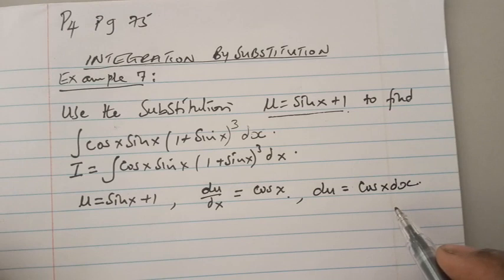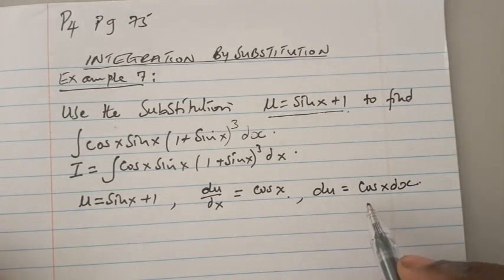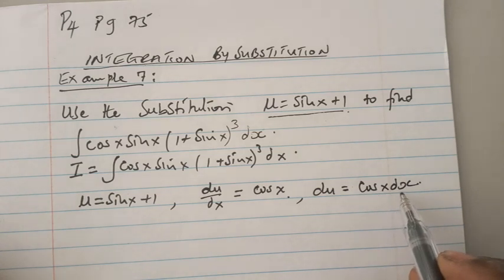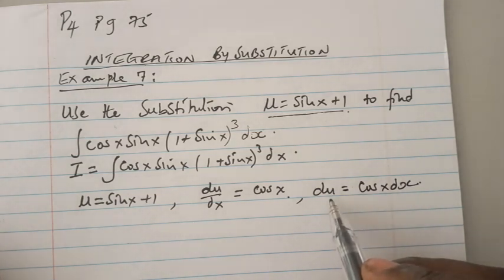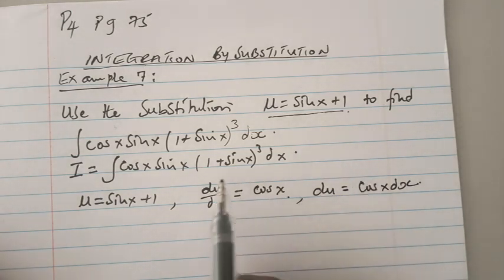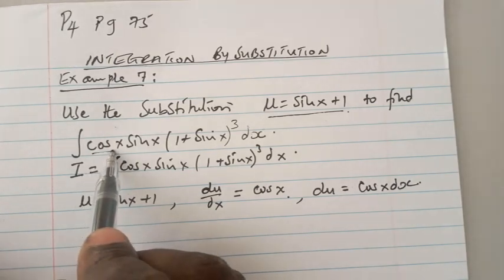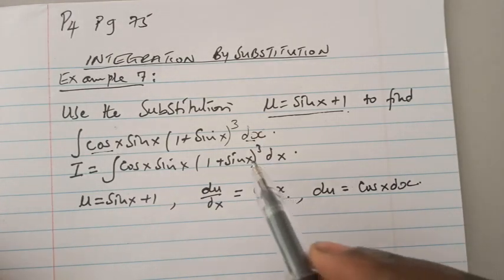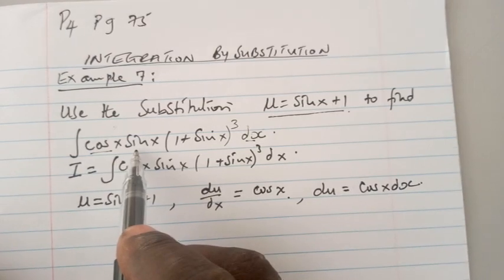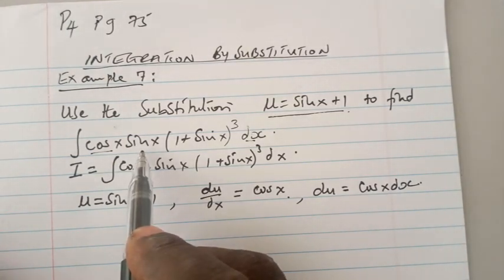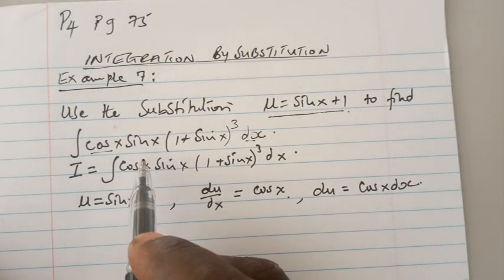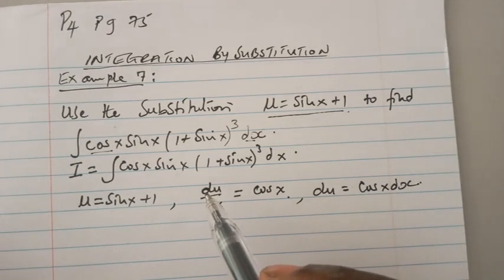So we are going to substitute cos x dx with du, and then we are going to remain with sin x, which we must write in its right form.